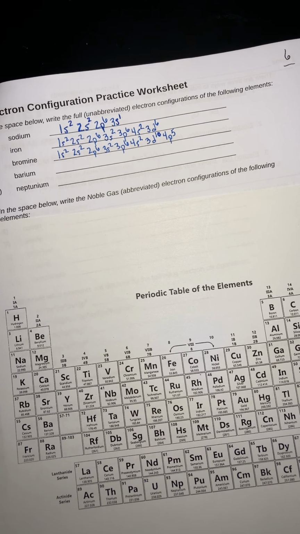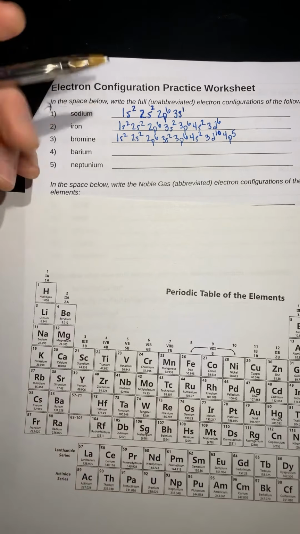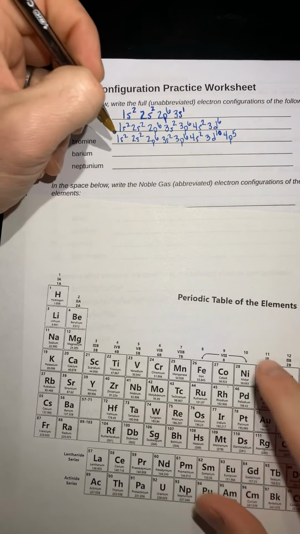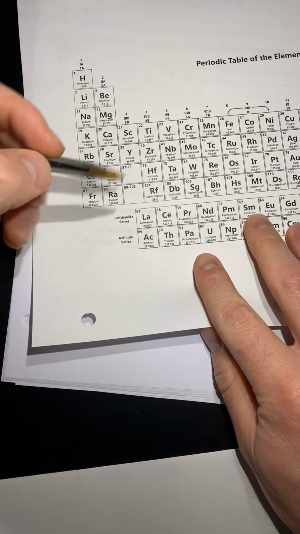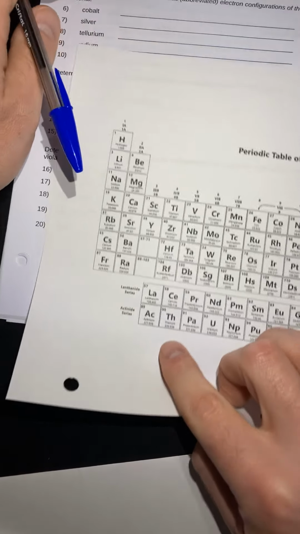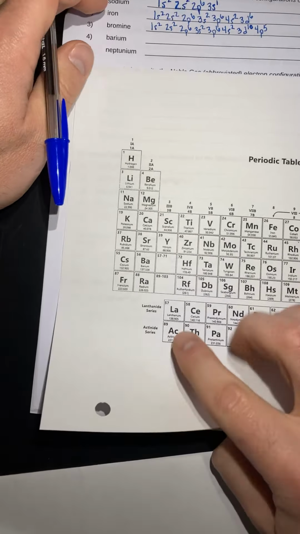Okay? So this is page 6. My brain doesn't work. Okay? All right. For barium, which is right here. All right? Why did I write it in the All right. Still can't see both. Okay, here we go.